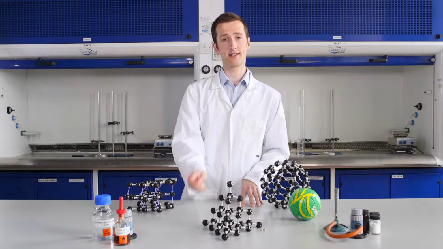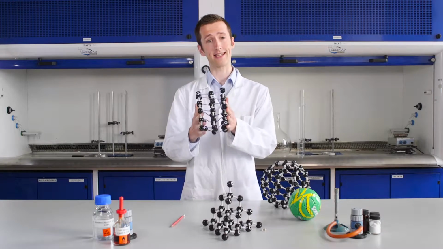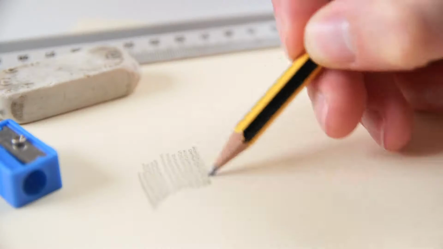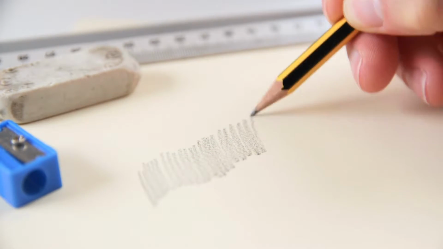The first is graphite, found in pencils. In graphite, the carbon atoms are arranged in layers like this that can easily slide over each other. This means that when you grab your pencil and draw on your paper, some of the graphite layers slide off onto the page to make your picture.